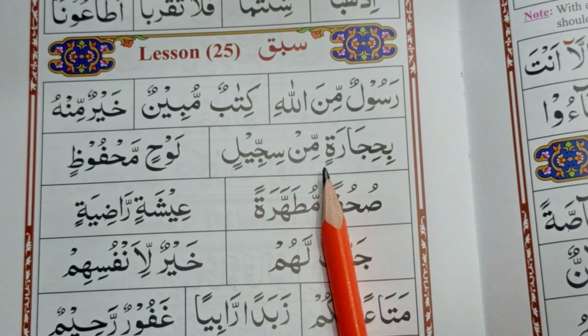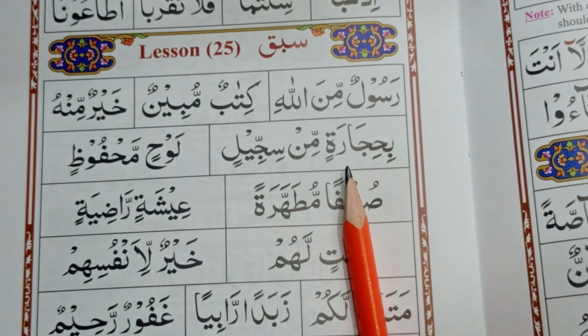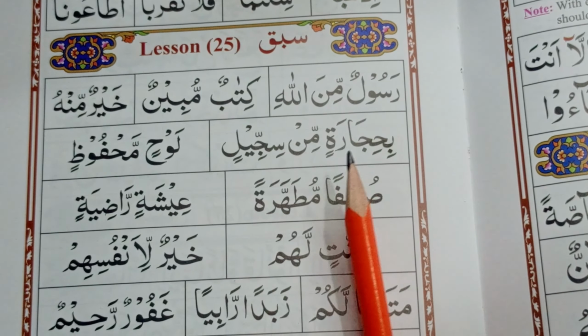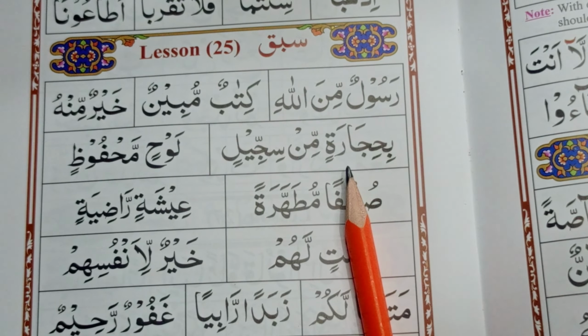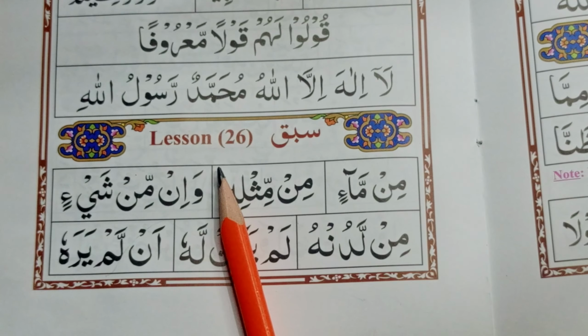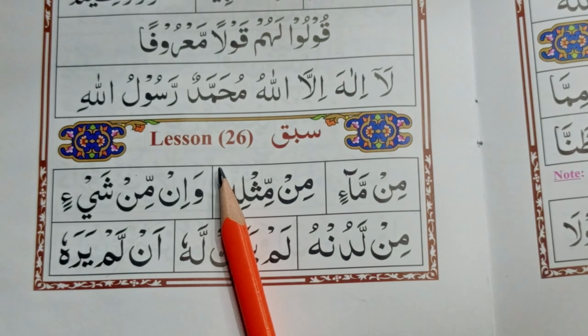So ta is connected with mim, bihijaratim instead of tin. Okay, bihijaratim min sijilin, like this. Next we have lesson 26.